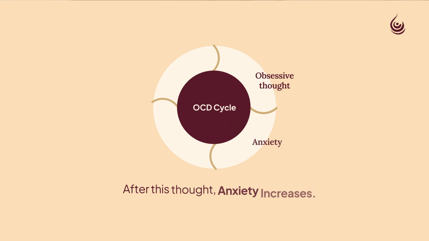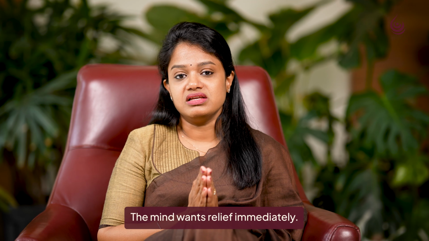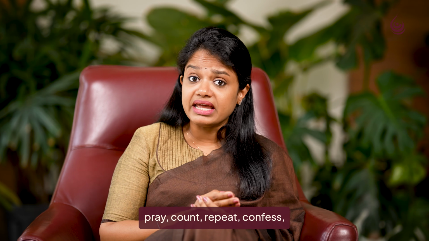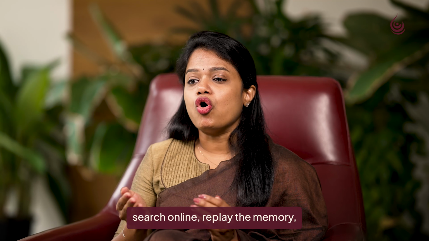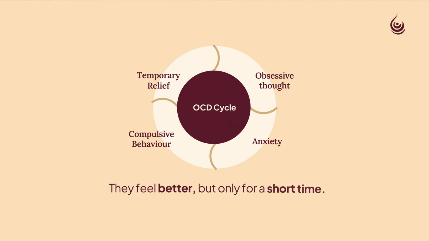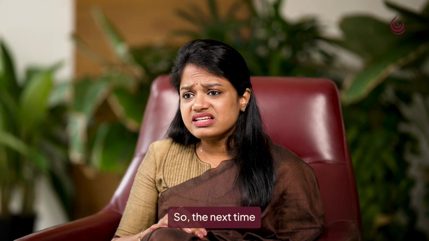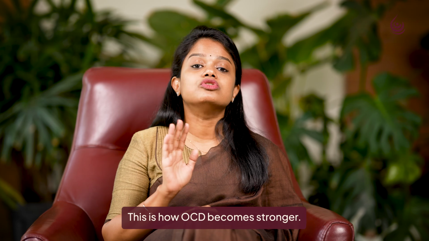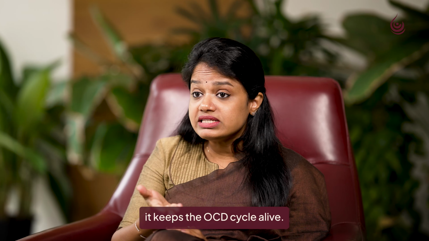After this thought, anxiety increases. The body feels tense. The mind wants relief immediately. Then the person does a compulsion. They may wash, check, avoid, pray, count, repeat, confess, search online, replay the memory, or ask someone for reassurance. The next step is they feel better, but only for a short time. Next, the brain learns, when I do this action, fear reduces. So the next time the same thought comes, the brain asks for the same action again. This is how OCD becomes stronger. The compulsion feels like a solution to that moment, but slowly it keeps the OCD cycle alive.